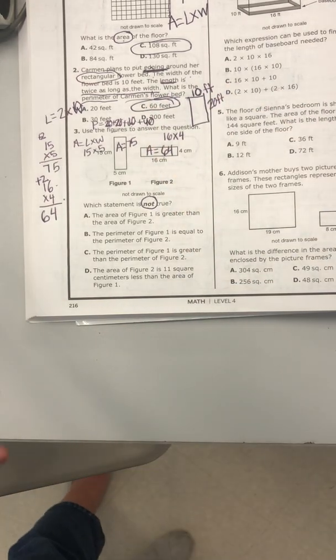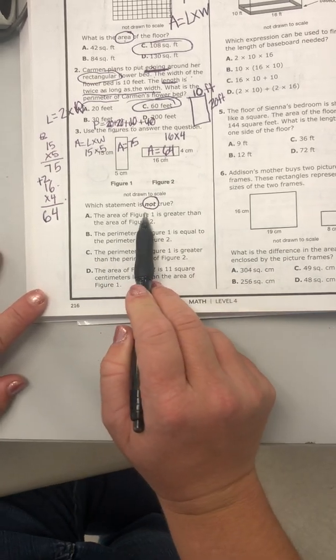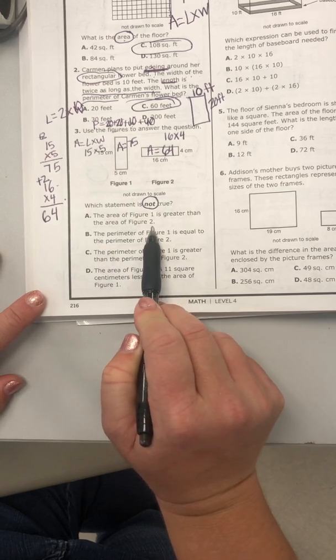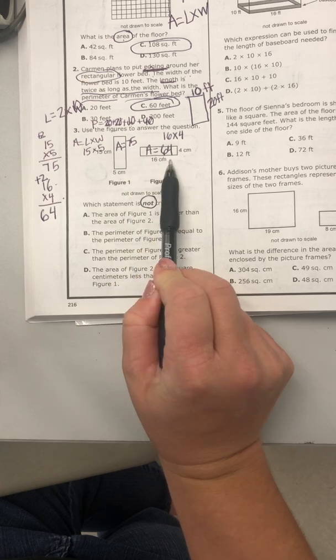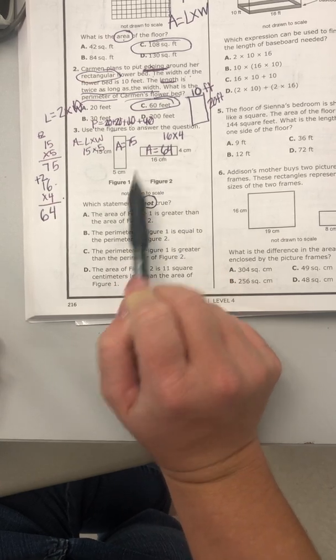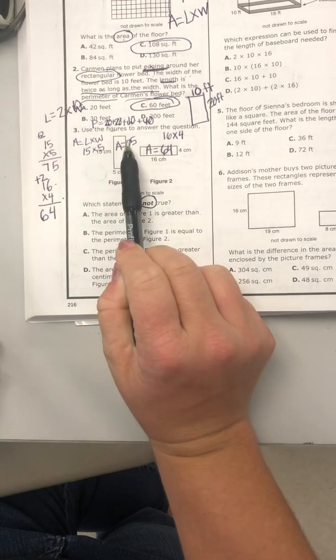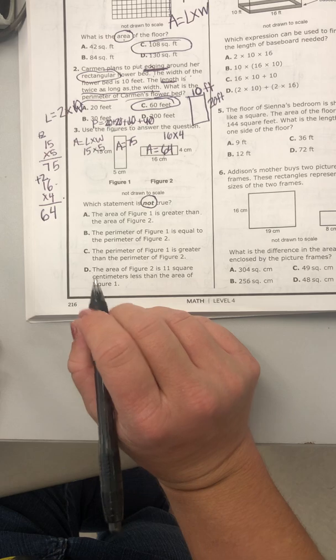So now can we look at our thing again? It says the area of figure 1 is greater than the area of figure 2. Is that true? Figure 1 is 75, figure 2 is 64. It says the area of figure 1 is greater than, so this one is bigger than that one. Is that true? No.